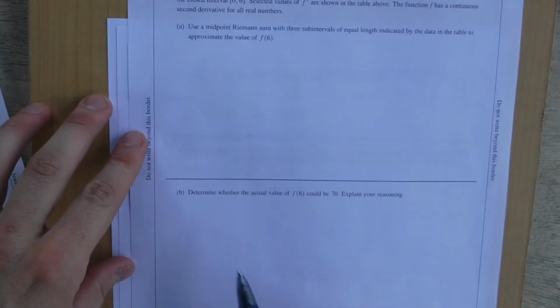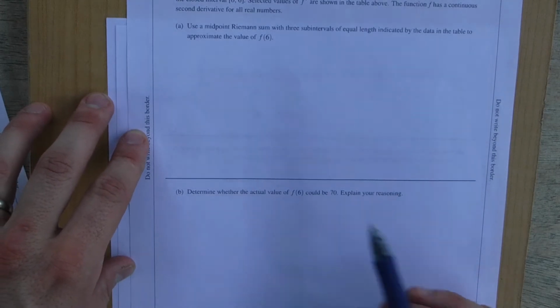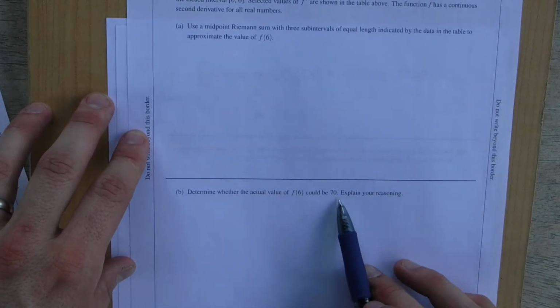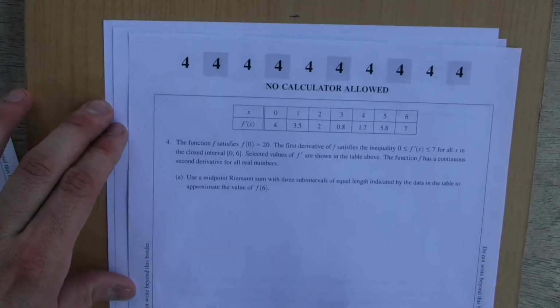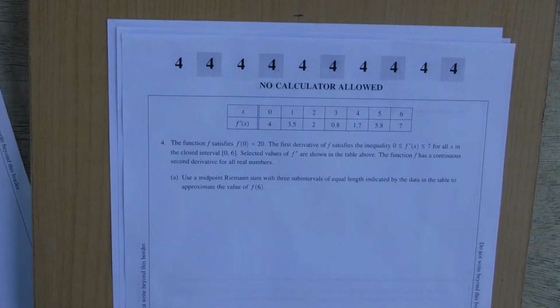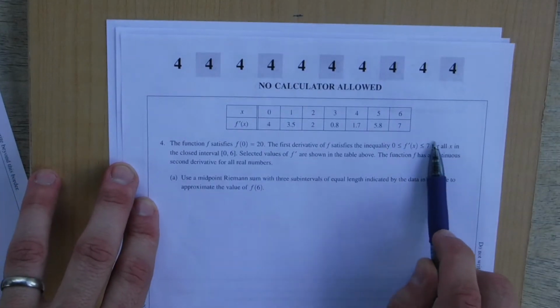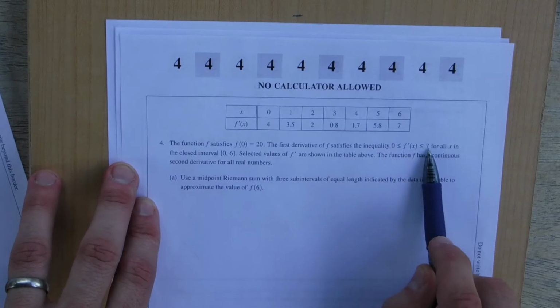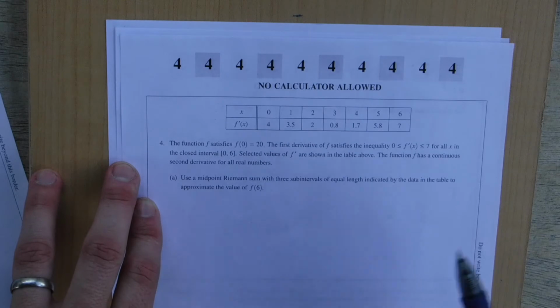Next, determine whether the actual value of f of 6 could be, potentially, 70. Explain your reasoning. Woo, how do you even get started here? Well, this is simpler than it looks, all right? And the key to success in this problem is to see that my derivative is limited to 7. Okay, so the biggest it could possibly be is 7.